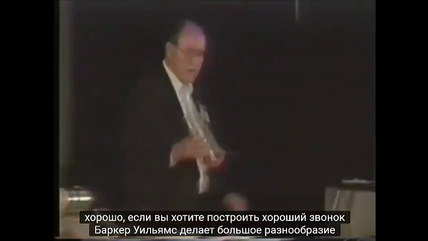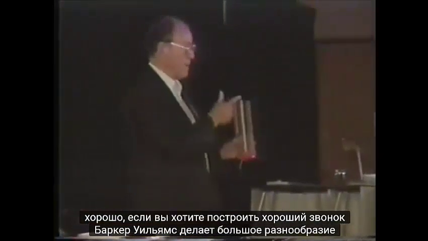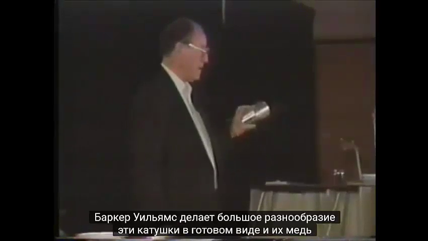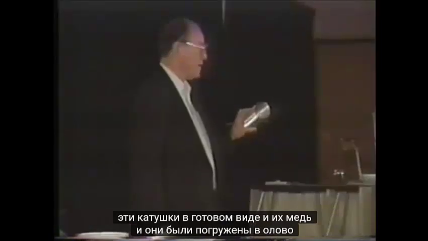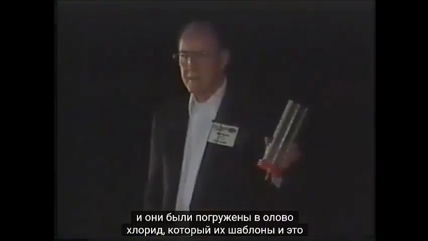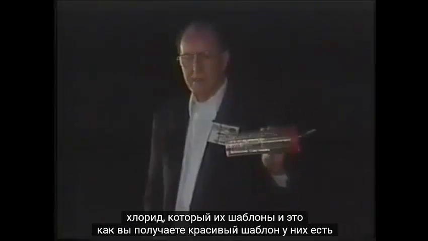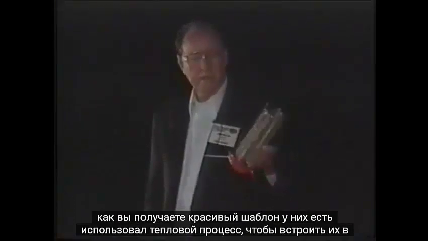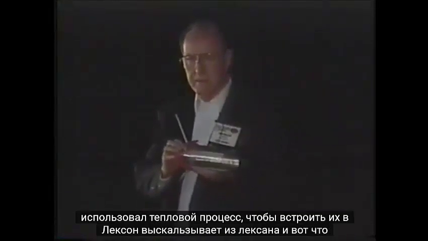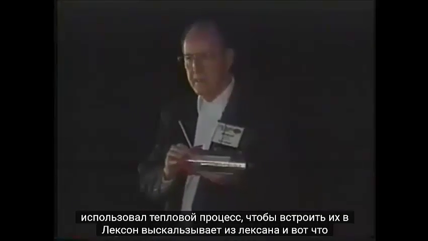Okay, if you want to build a nice coil, Barker Williams makes a large variety of these coils ready-made. And they're copper, and they've been dipped in stannous chloride, which tin plates them, and that's how you get the pretty tin plate. They've used a heat process to embed them in slits of Lexan, and that's what the ribs are made out of.